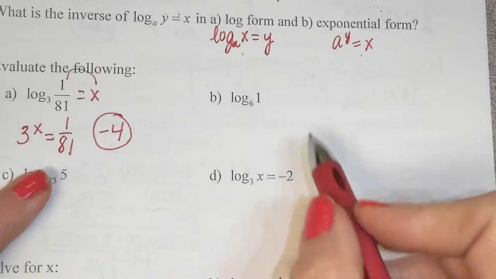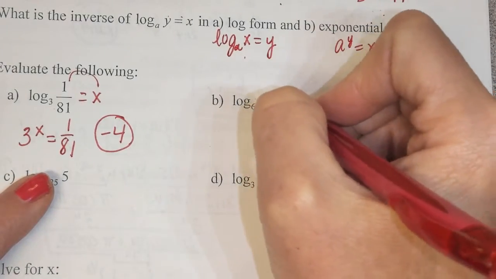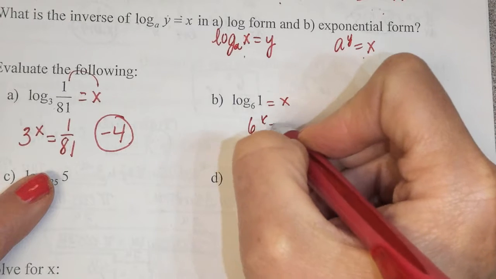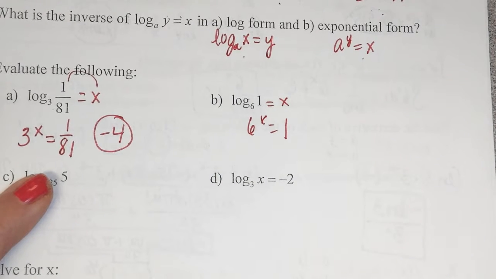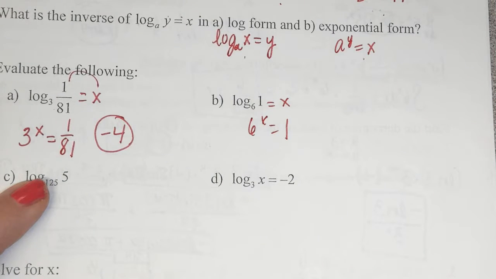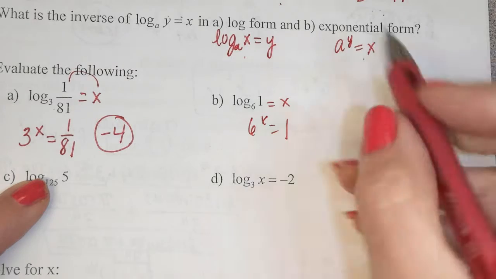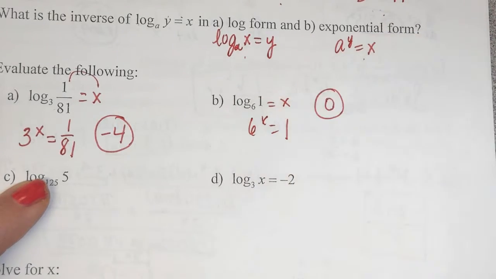All right, so on the next one, just put it equal to x, swirl it around, 6 to the x equals 1. And what is that going to be, Nick? 0. So this answer is 0.